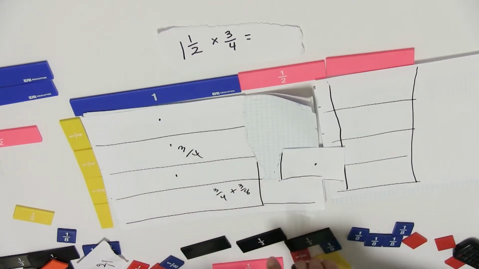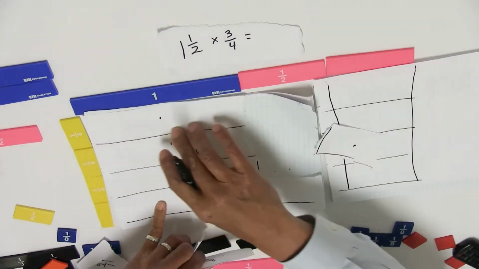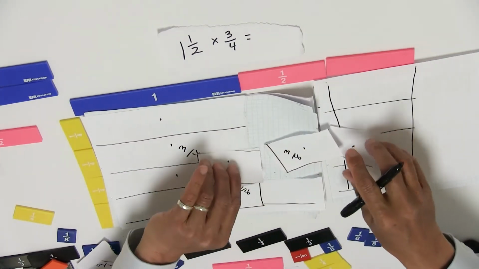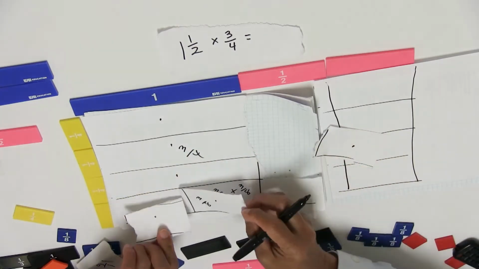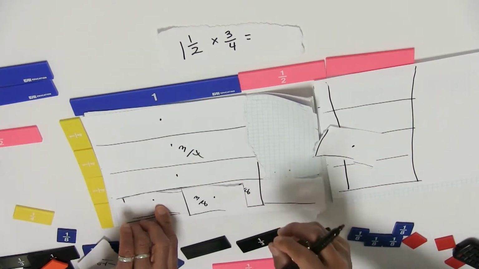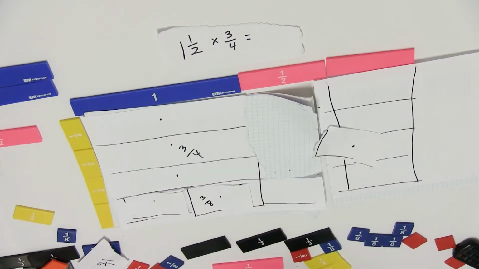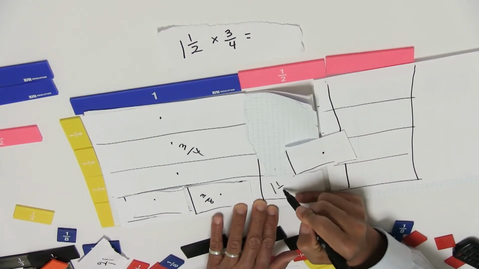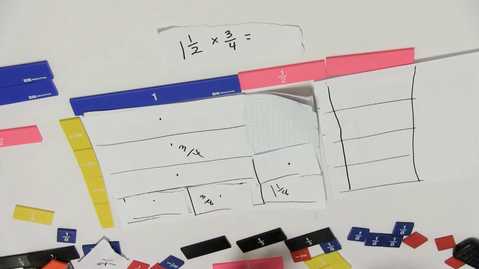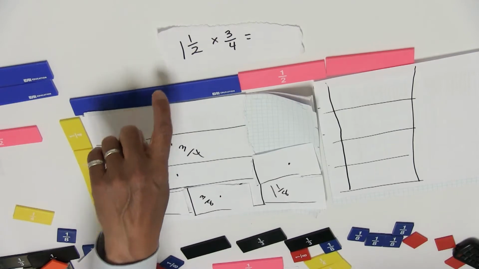So 3/4 plus 3/8. So here's 3/4 here, and here's my other 3/8. I already know that these 3/8 can combine, I can add together to fill in that 3/4, that fourth. So now I have 1 whole, and I have an 1/8. So the answer is 1 whole and an 1/8. There's my answer.